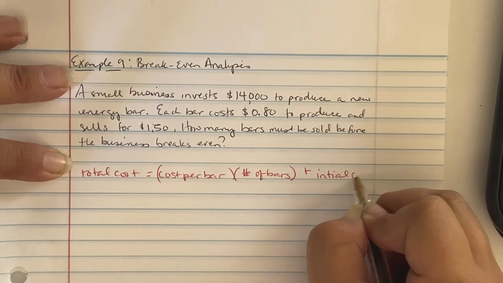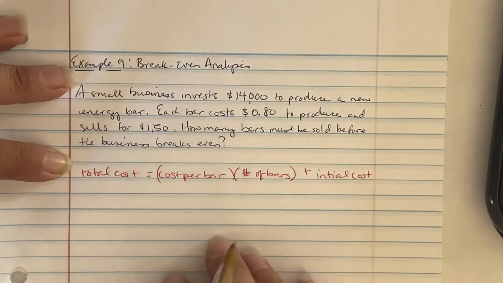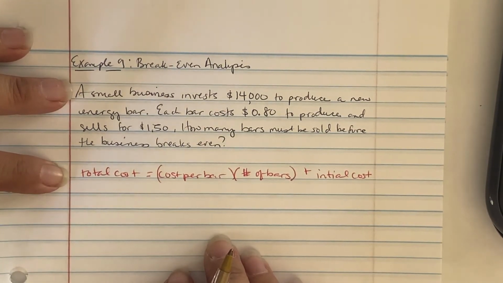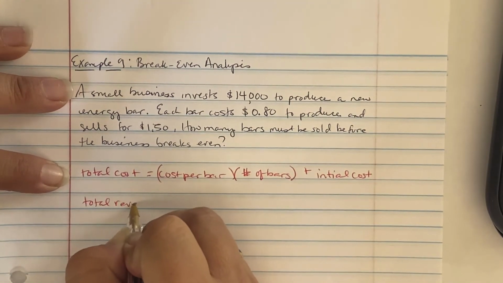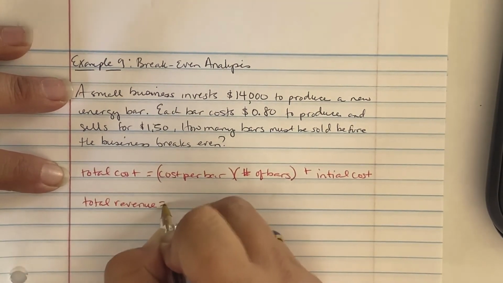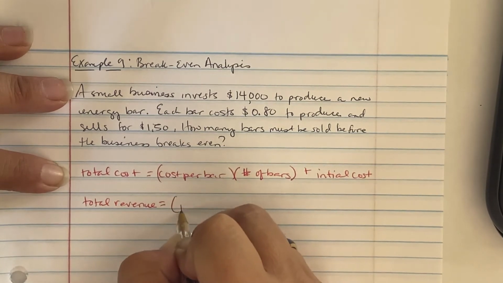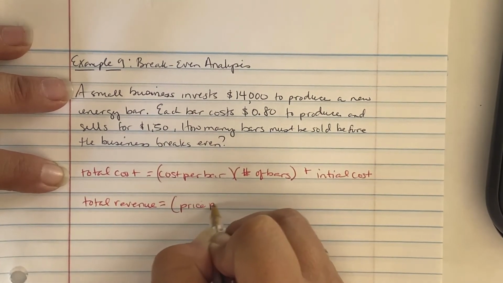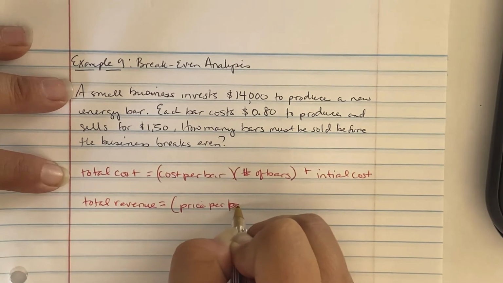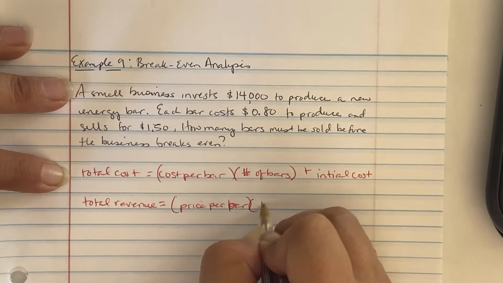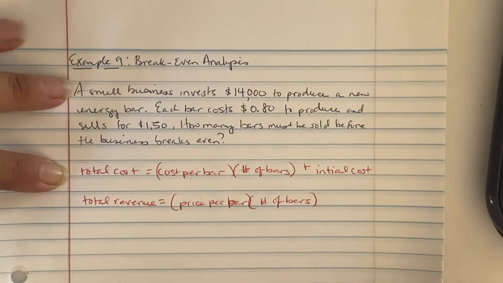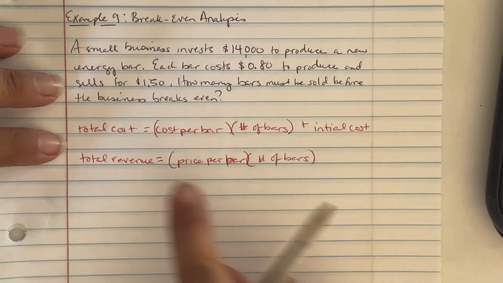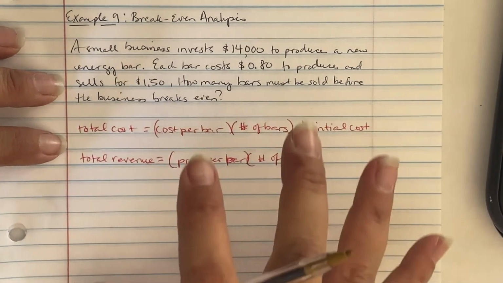And then the next one, because it's talking about revenue, we have total revenue is going to be equal to the price per bar times the number of bars. So now we need to come up with our labels. We have our verbal models as to how we're going to go about it, but we need some labels.